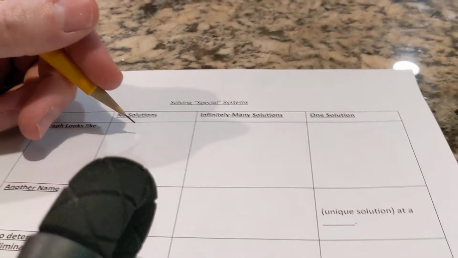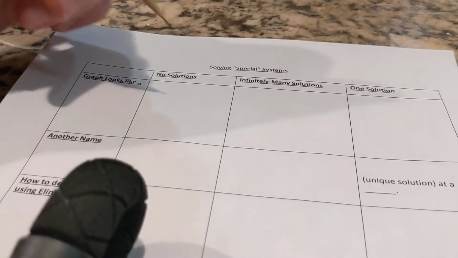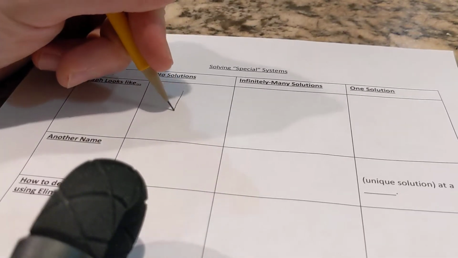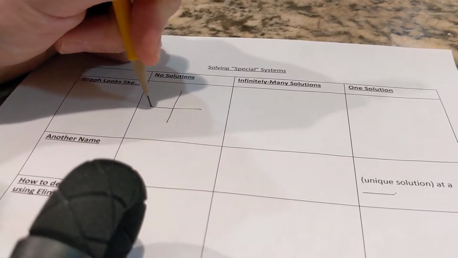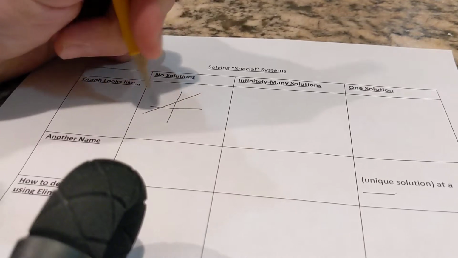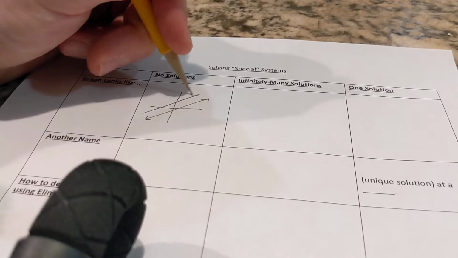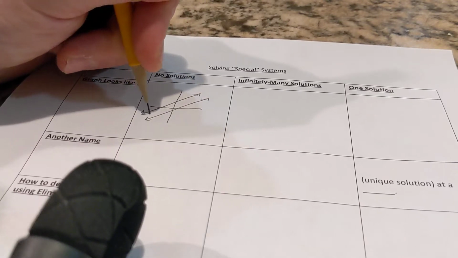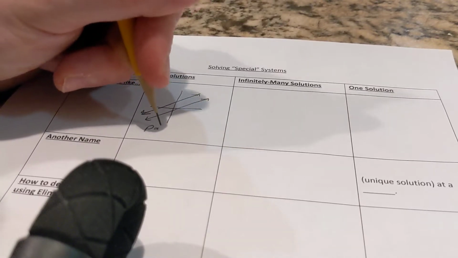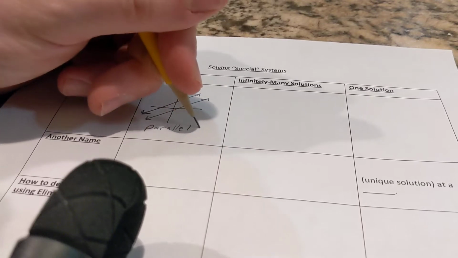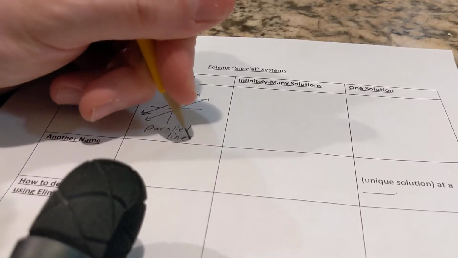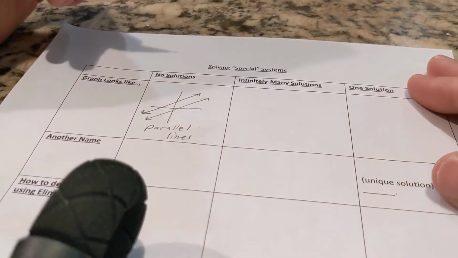As we've discussed before, when we looked at how to solve a system by graphing, no solutions looks like that. When you have parallel lines, that's what your no solution looks like.